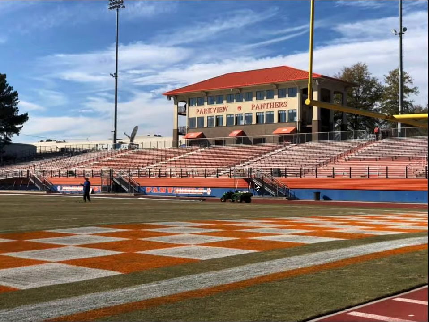Hi, this is Miss Michael from Parkview High School, and you're looking at the press box in the Parkview High School Stadium. And today's video, I'm going to be discussing cell size, surface area to volume ratio, and homeostasis. And I'm sure you're wondering why I'm showing you a picture of the stadium.